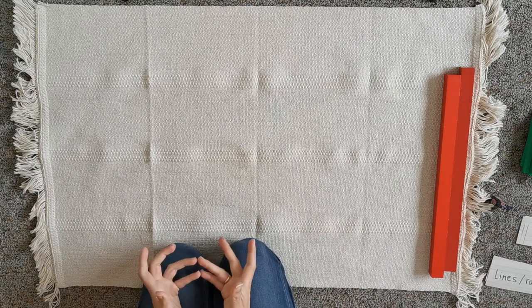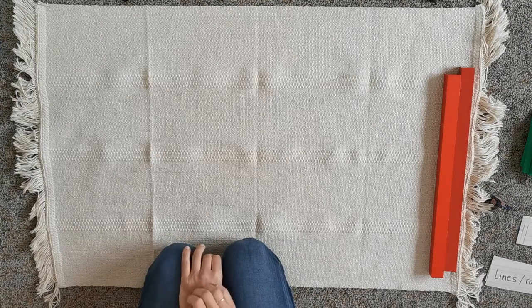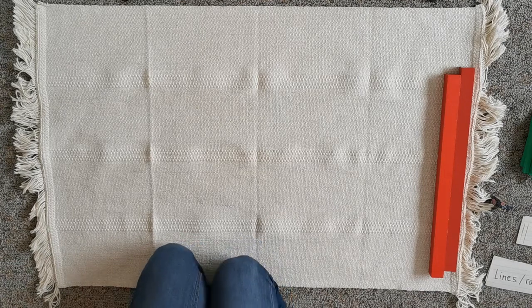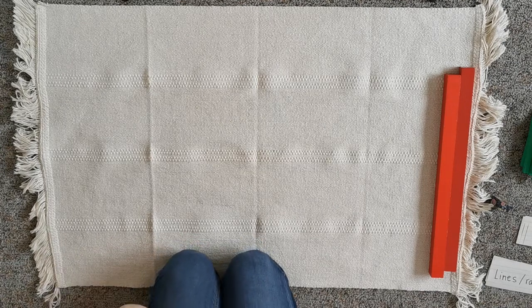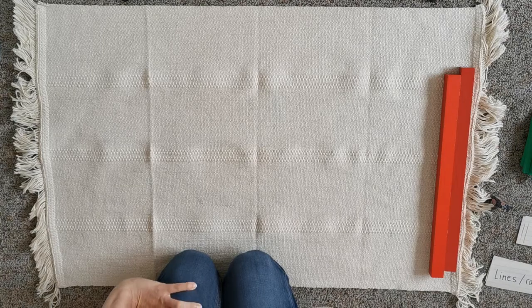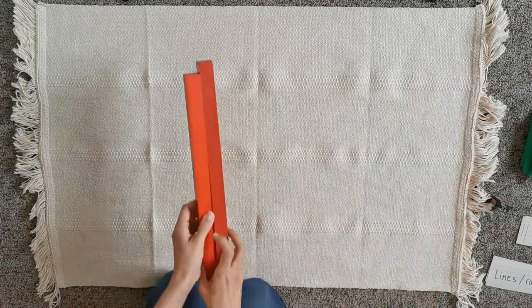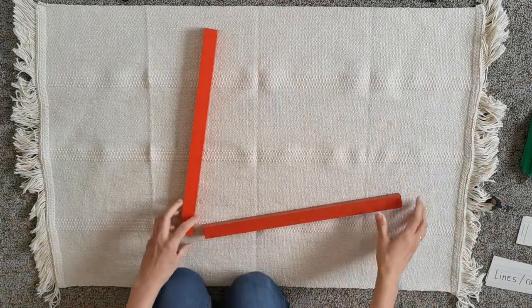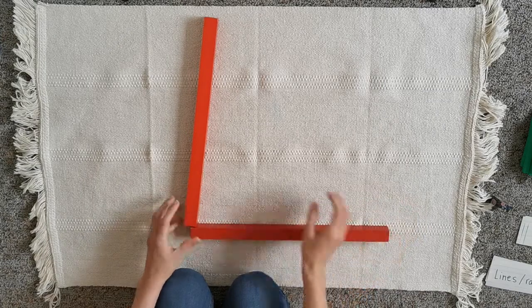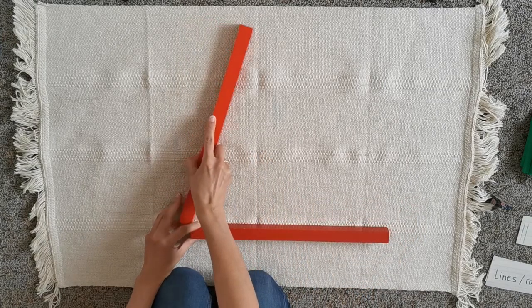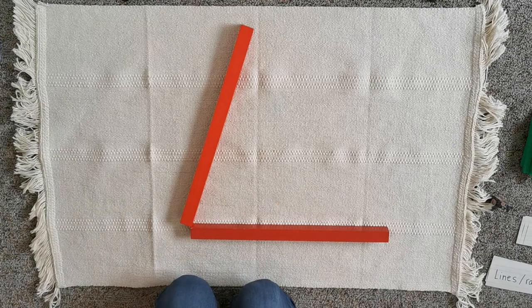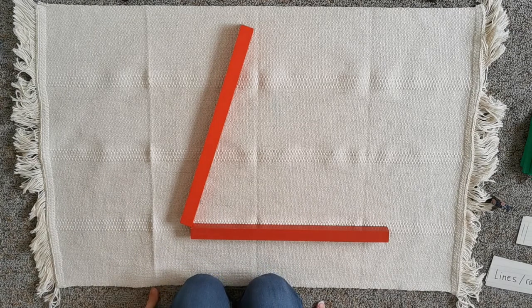Angle is something new for this year, so listen carefully. I'm going to show you what an angle is with these two things. Ta-da! This is an angle. And we are going to start talking about the different parts of each angle.